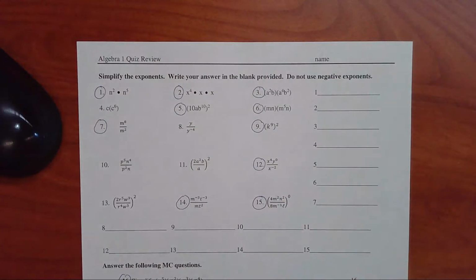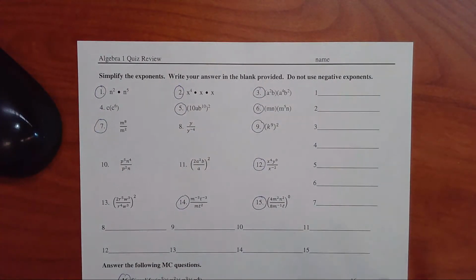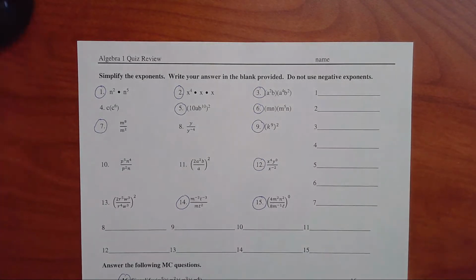All right, I wanted to take a couple of minutes and go over some problems on your review. And there is a specific reason why I'm picking these problems to go over for your review. They're the problems that may pop up tomorrow, and I need to make sure that you know what you're doing. So first thing is number 1 here.